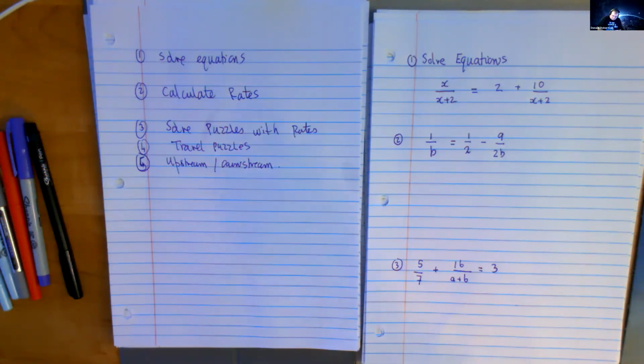And then we're going to have travel puzzles, and they're going to be word puzzles where people drive here and there, and the difference between the times is 2 hours, or anything to do with that kind of thing. Two objects typically, or two times, two speeds, two something to do with travel. And we'll do a couple of puzzles like that.